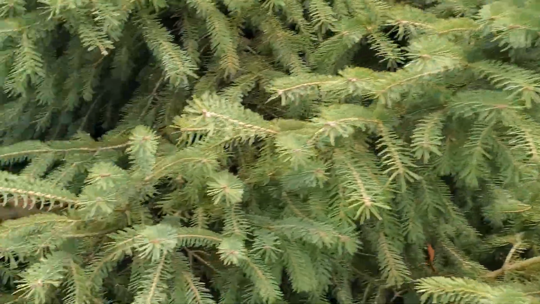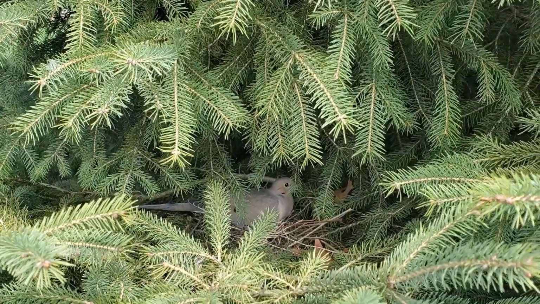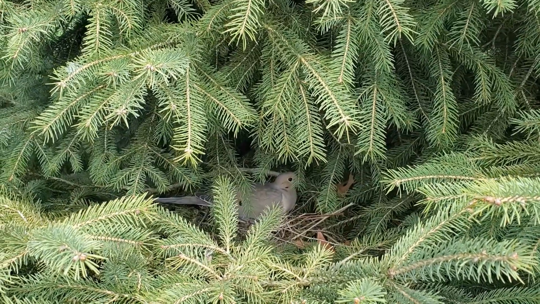For this activity, I chose this tree right behind me to observe. I chose this particular tree because I found a mourning dove sitting in her nest, which reminded me of Nate's activities. But I'm going to turn the camera around and see her. There's the mourning dove in her nest. She's beautiful.